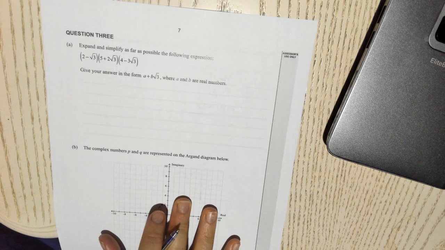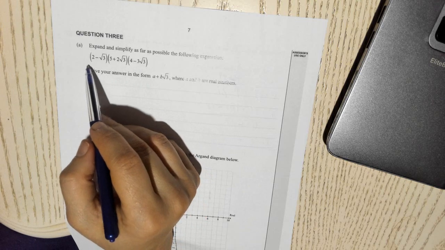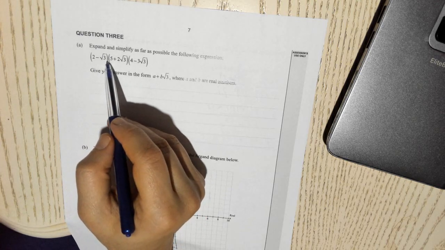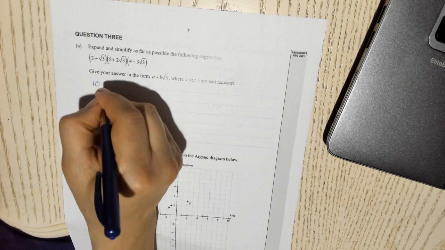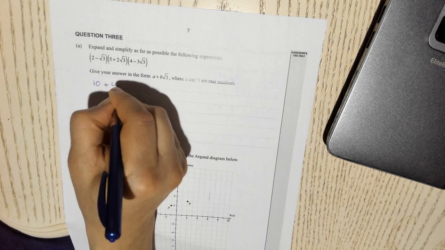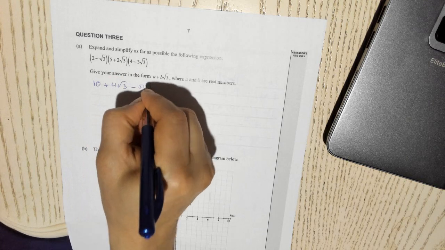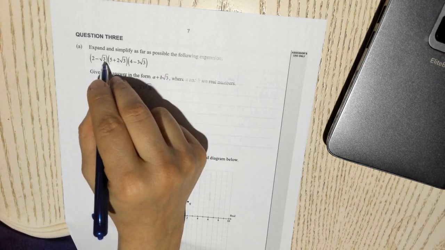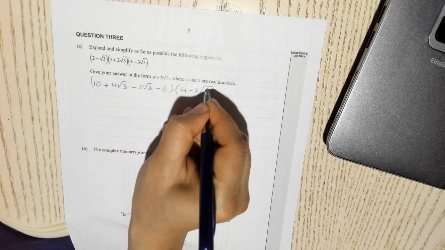Final question, 2014. Expand. So you're expanding this shape here, and then you format, so it's just a normal expanding, not really anything special in it. So we've got this one here, you've got 10, plus 4 square root of 3, and then minus 5 square root of 3, and then square root of 3 times square root of 3 is 3, and that's why we'll end up with negative 6 in here. 4 minus 3 square root of 3.